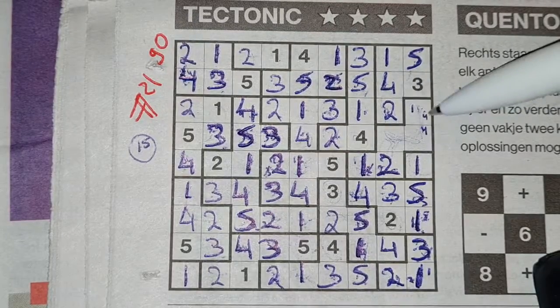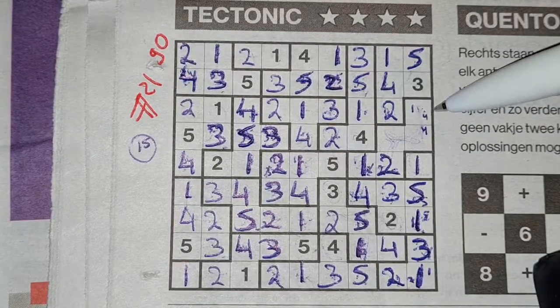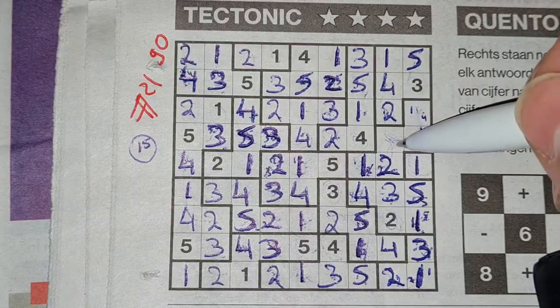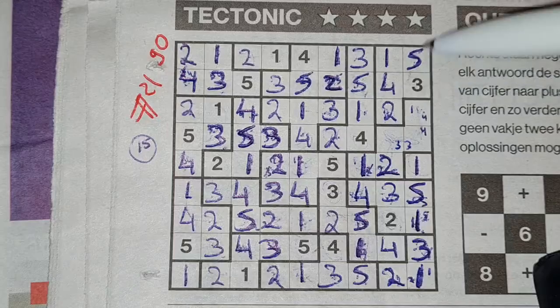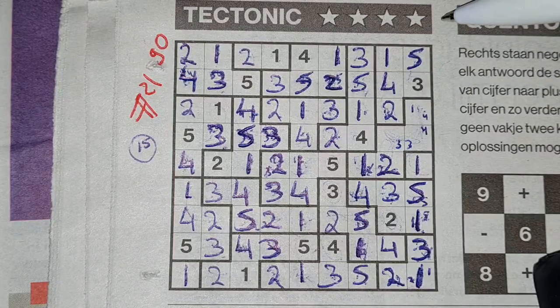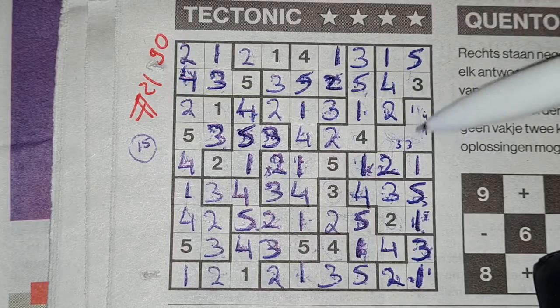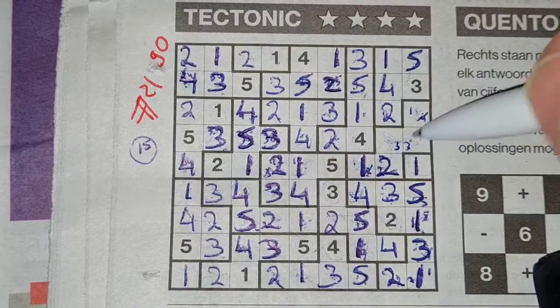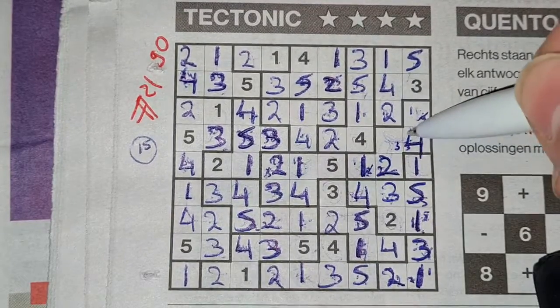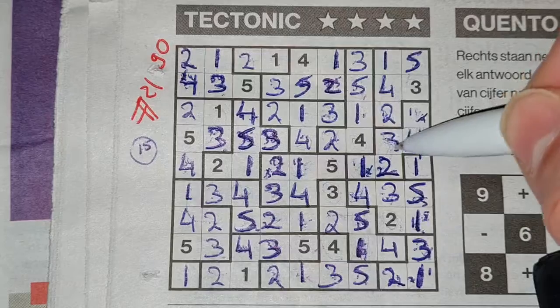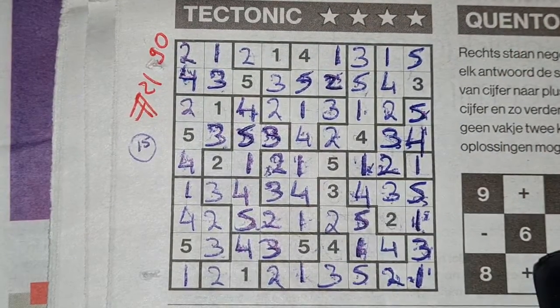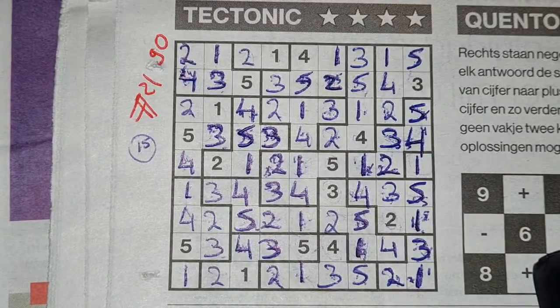3 boxes left. 1, 2. The 3 is missing. We see here 3, no 3 there. 3 could be here, could be there, and the 5 is missing. 5 could be everywhere. We have a 4 here. So this cannot be 4 anymore. This should be the 4. And I've eliminated the 3. So the 3 goes there. And 1 box left for the 5. Completed in 12 minutes. Alright.